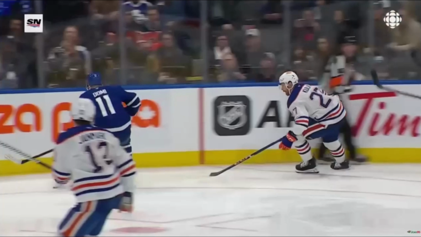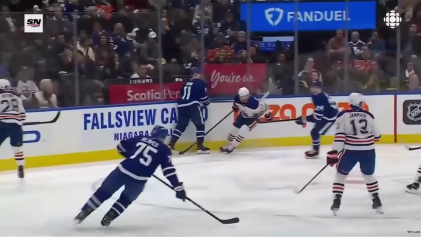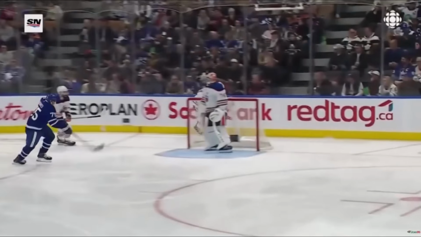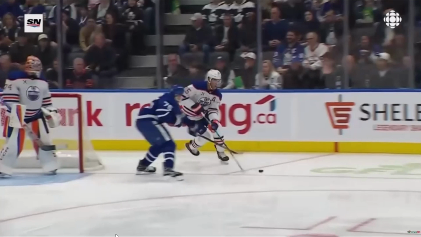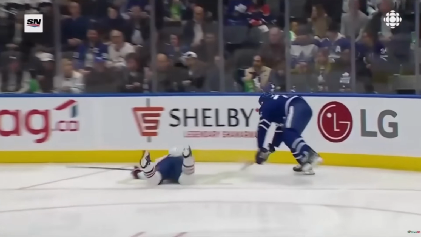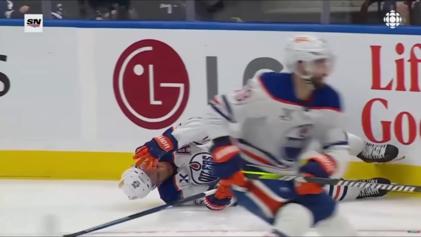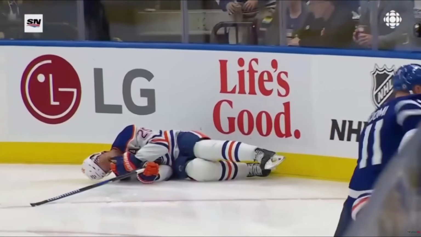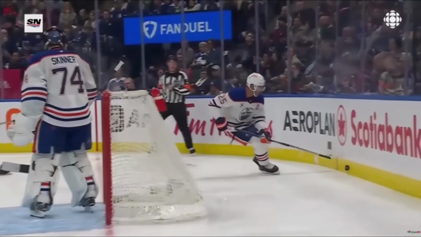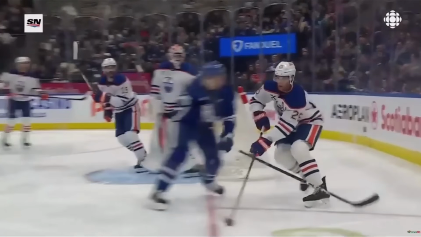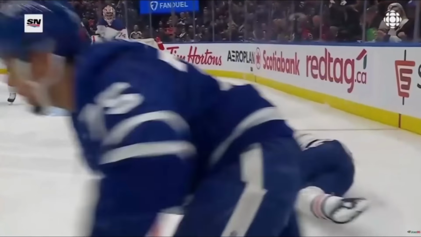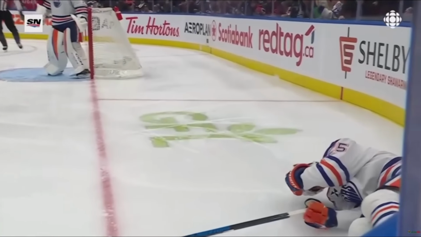So what we're looking at here is Darnell Nurse taking the puck behind the net. He's a left-handed shot defenseman coming around, and Ryan Reaves of the Toronto Maple Leafs is coming in on the forecheck, and he's going to make contact here with Darnell Nurse. We're going to look at this replay from a couple of different angles, and then we'll break down exactly the mechanism of what happened here. So this is the second one. There's the impact. Nurse goes down.